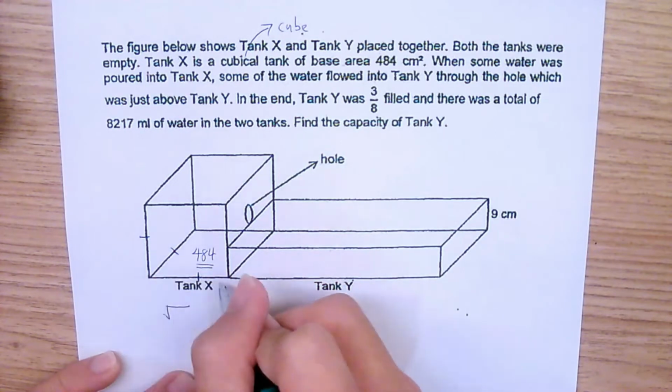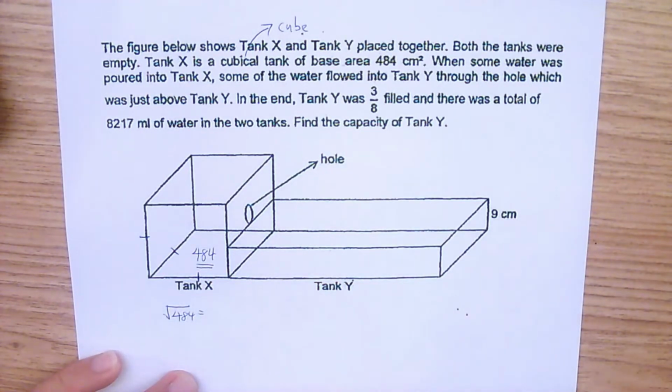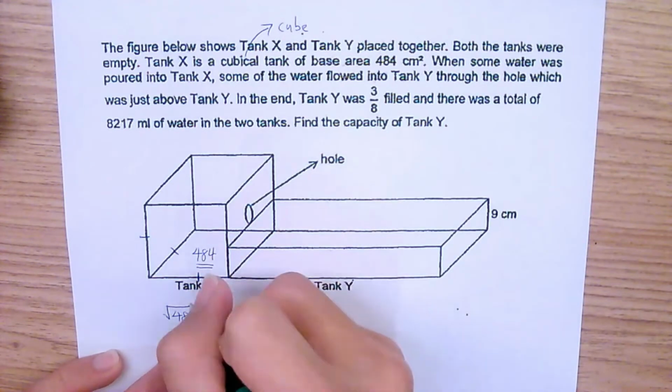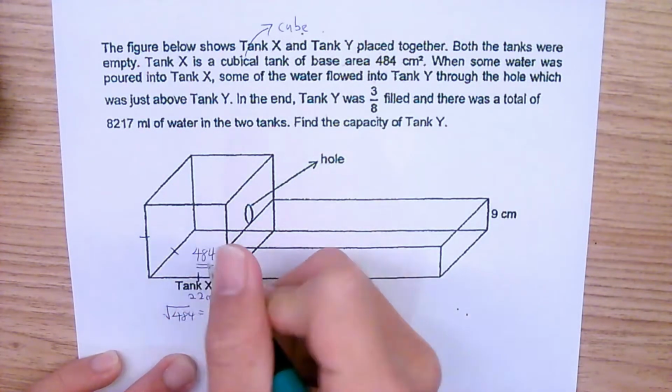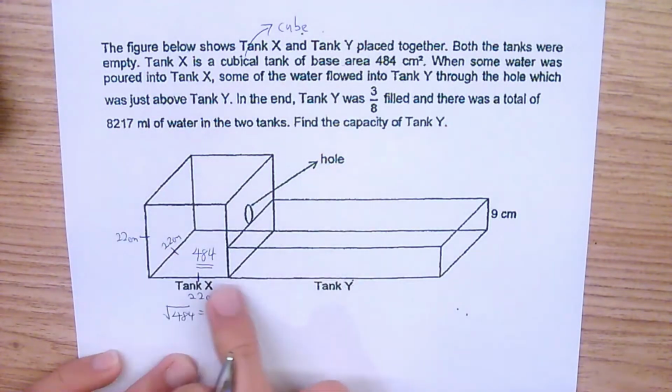In order to find the length, we have to square root 484. If you throw that in your calculator, 484, you square root, that will give us 22. So great, we have more information to put inside the figure right now. So all these are 22 cm, this will be 22 cm. So this 22, 22, 22, all this kind of stuff.